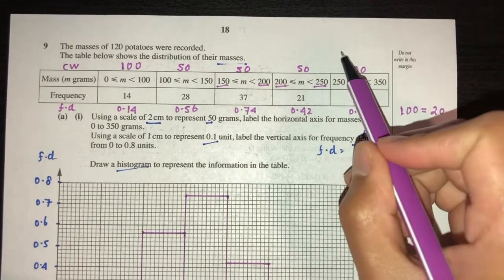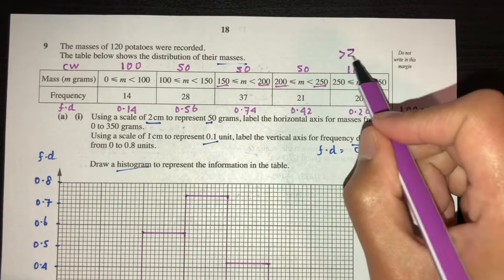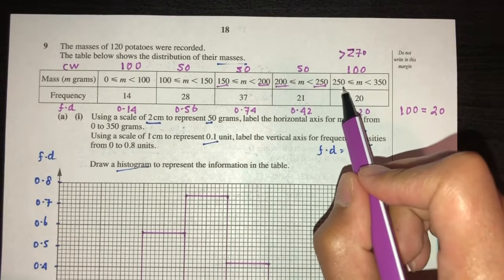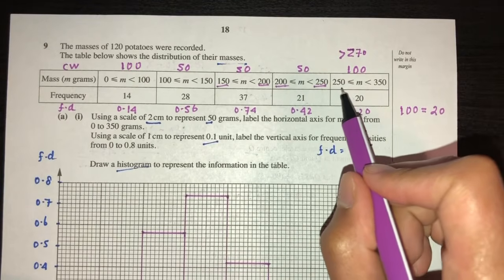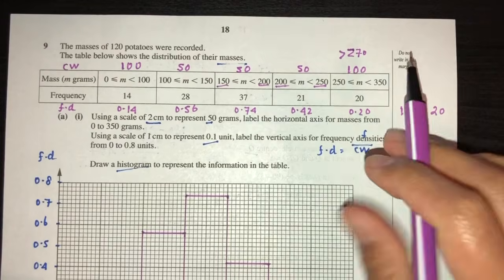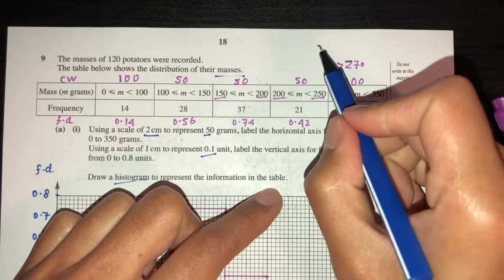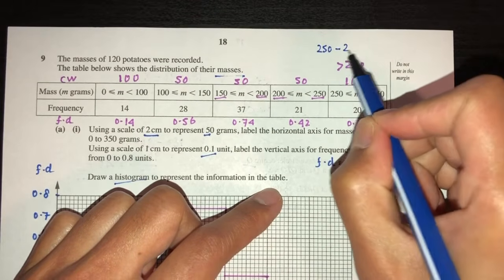Now bigger than 270 grams, it will have to move from... So what is the distance from 250 to 270?